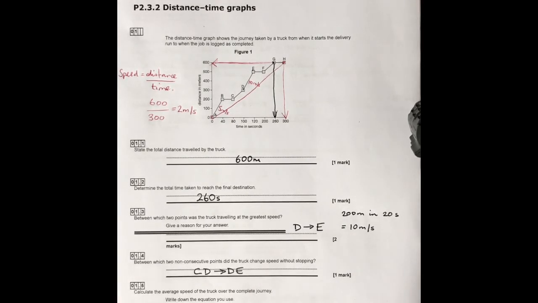Next one, 1.6, state one advantage of using an electric truck over the complete journey. And the advantages are obviously less pollution because we're not burning fossil fuels. It will be less noise. So a cleaner environment, less pollution, less noise.